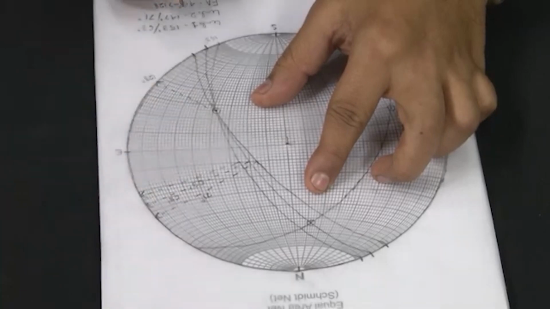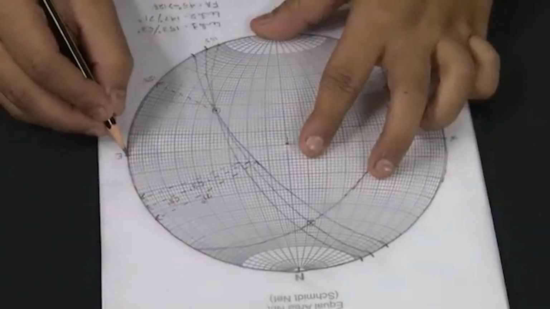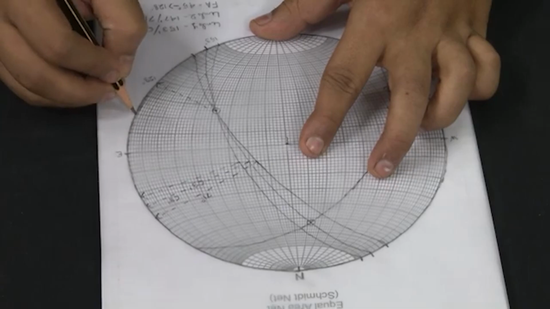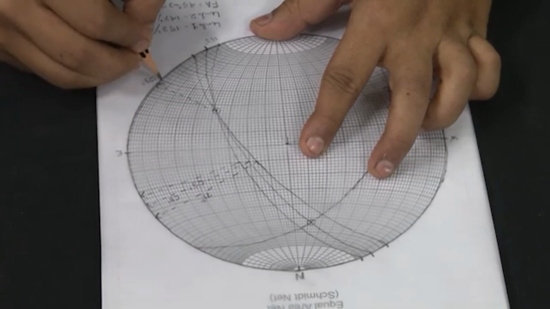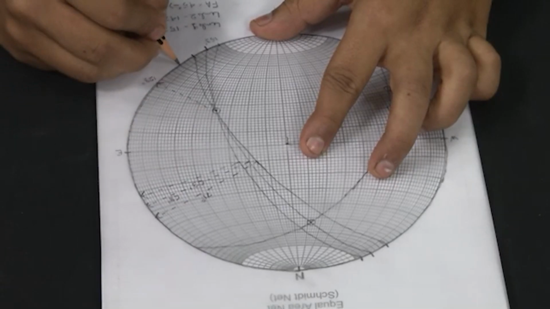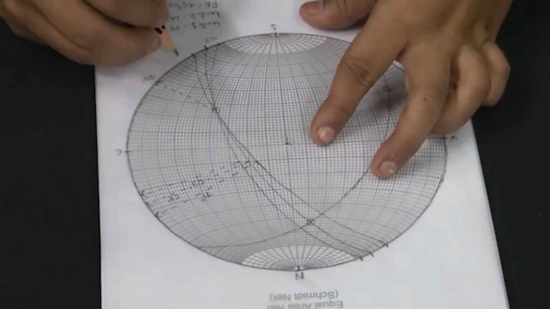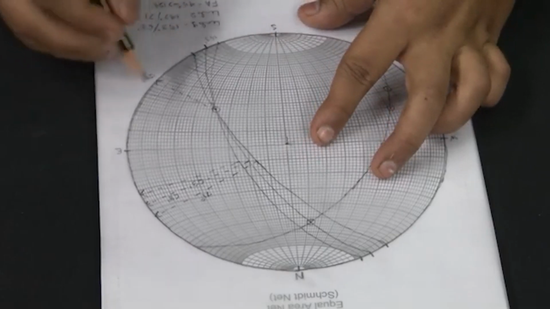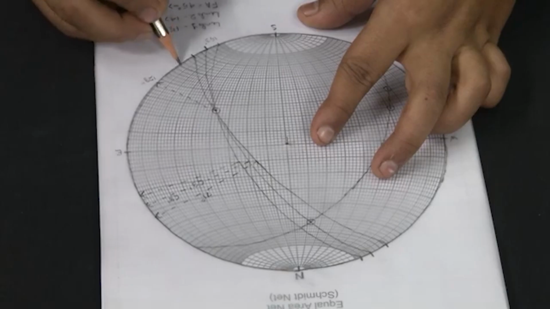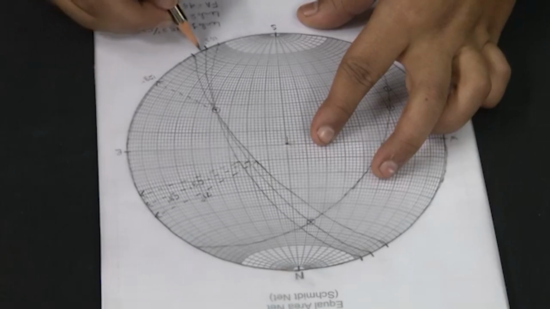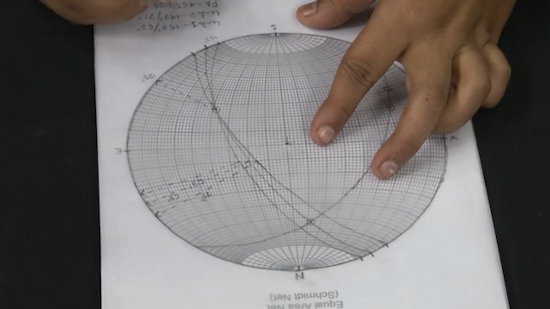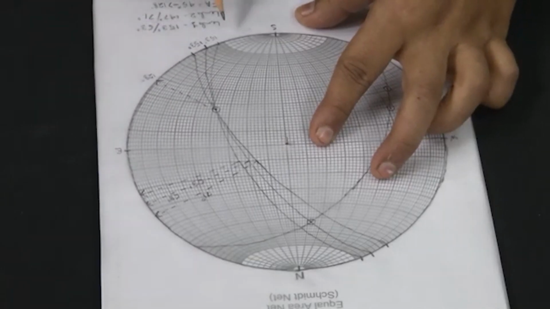And the strike is, this east corresponds to 90, 100, 110, 120, 130, 140, 150. So, this is, and we have marked limb 1 wrongly.